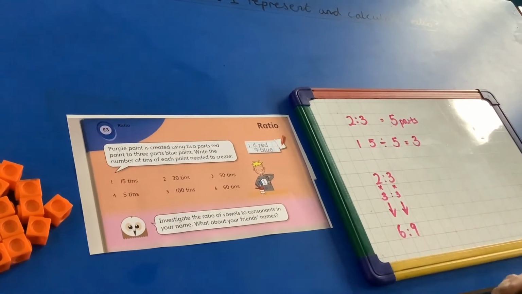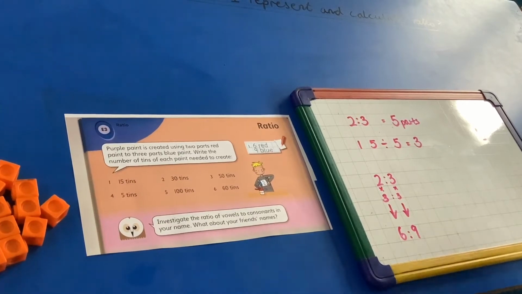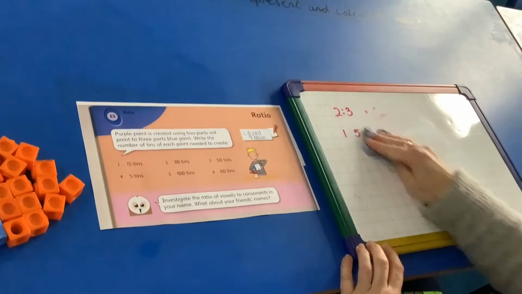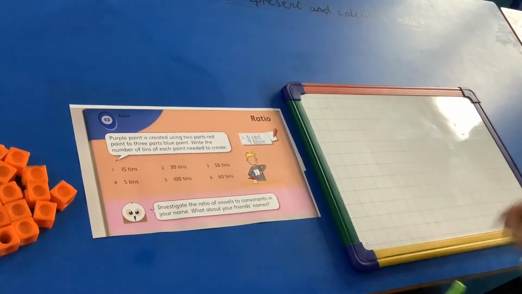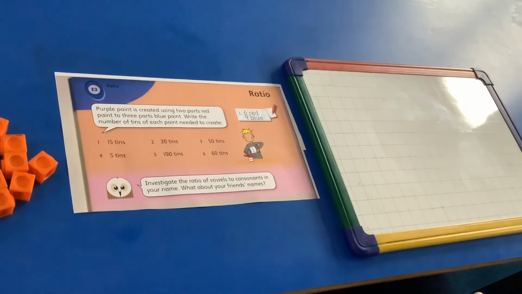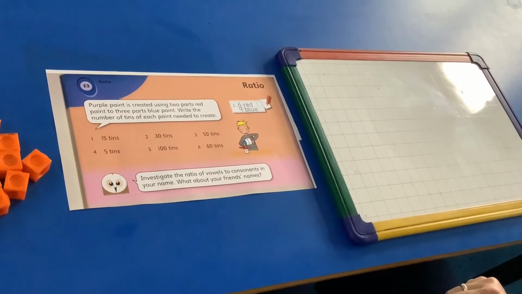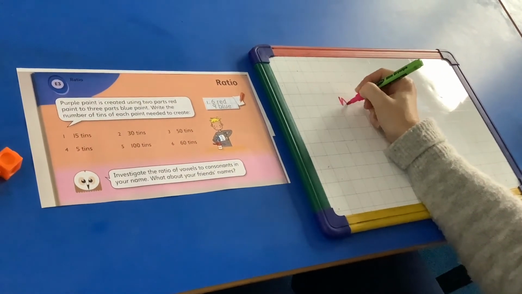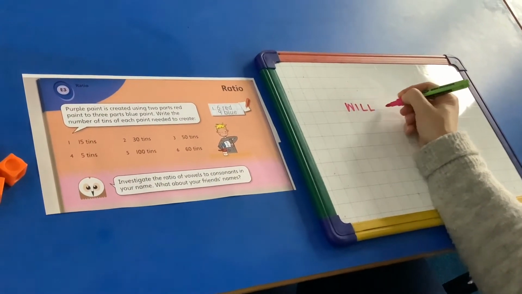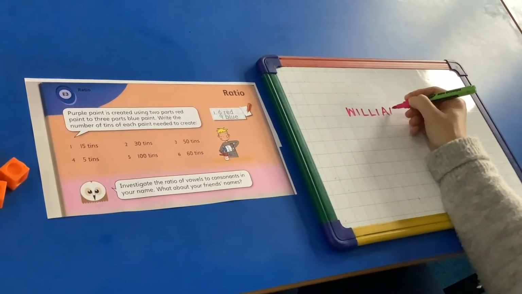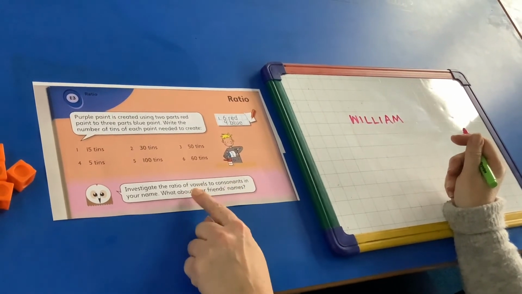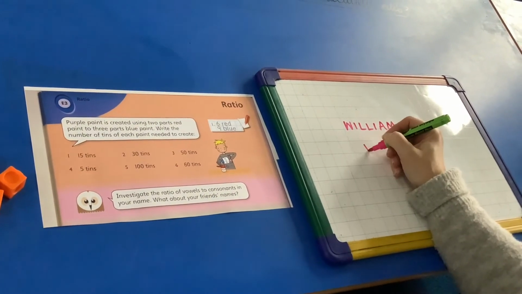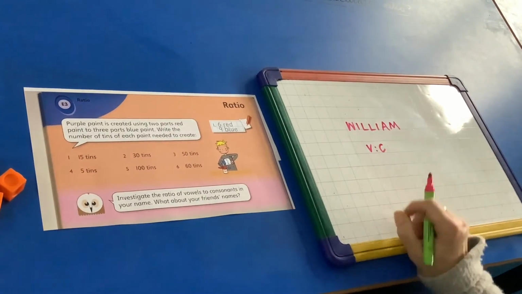Okay, and then just a final, fun activity really that I think anyone can have a go at actually. It's not necessarily if you're in one of my groups, it's just a little bit of investigating. They're saying investigate the ratio of vowels to consonants in your name. Well, I'm going to actually do William's name. So if I write his name down, William. Now remember they've said the ratio of vowels to consonants. It's important to get it the right way round. So I'm just going to put V to C just to remind myself.